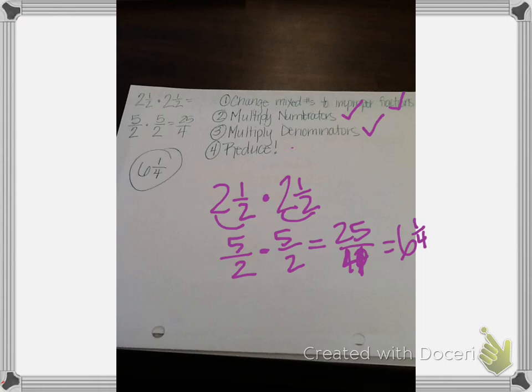I know I went rather quickly, so make sure you pause the video so that you can write down everything on each category, and we will practice multiplying fractions, whole numbers, and mixed numbers in class tomorrow.